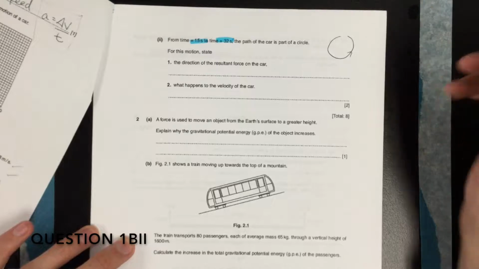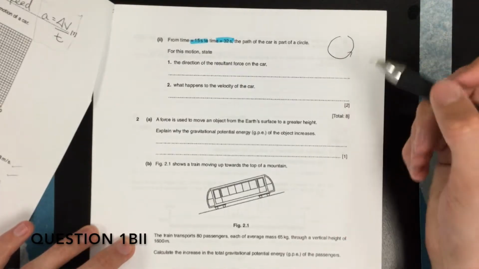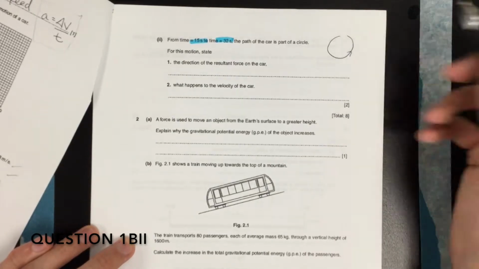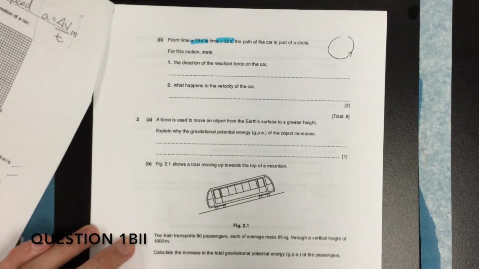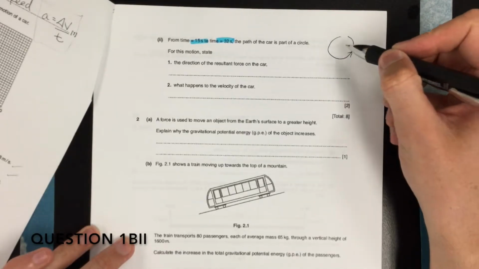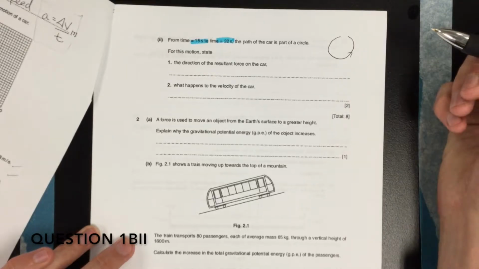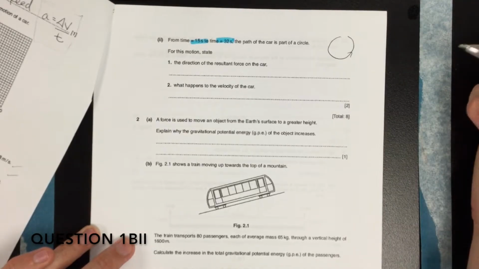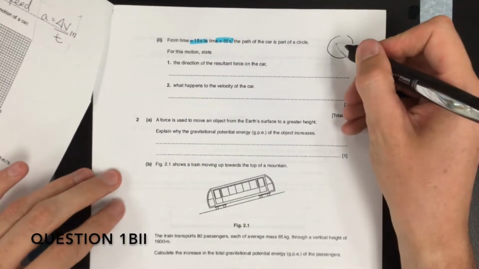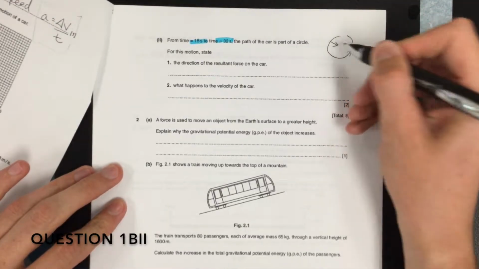Okay, the car is turning towards the center of the circle. Now I don't know if that's left or right. It could be a circle going clockwise or anti-clockwise, so I can't say left or right. I need to say relative to the circle, because that's the only thing I know about. So is the force going forwards, backwards, outside the circle, or into the center of the circle? If I want something to turn into a circle, something has to be pulling it inwards.